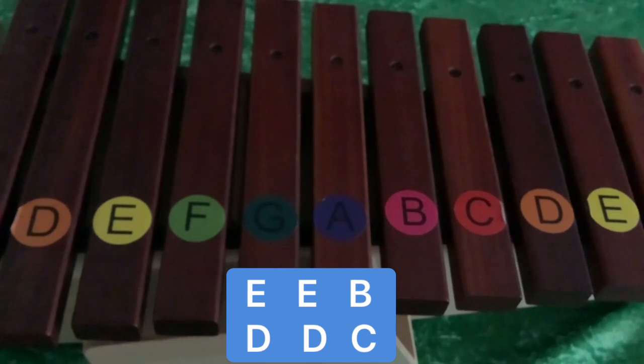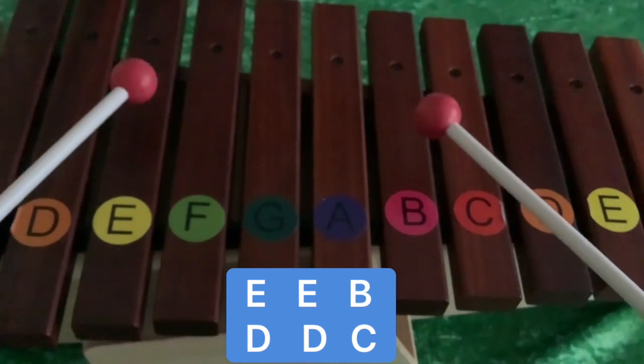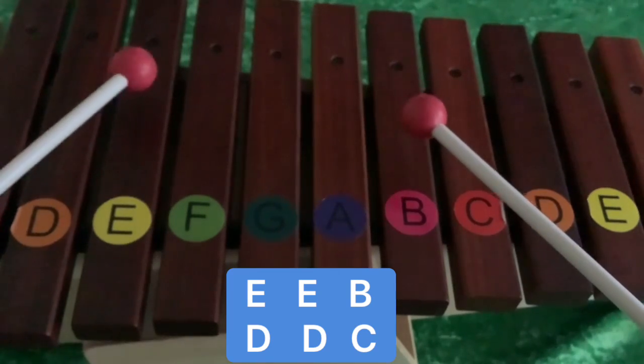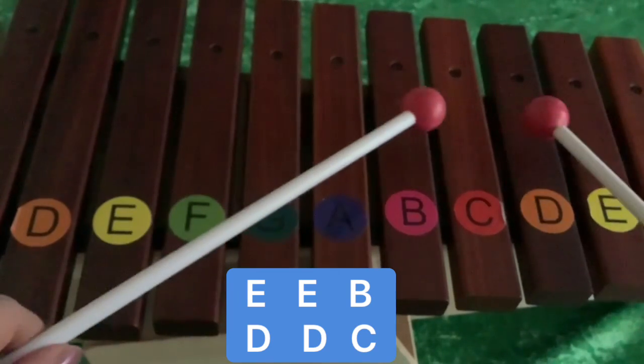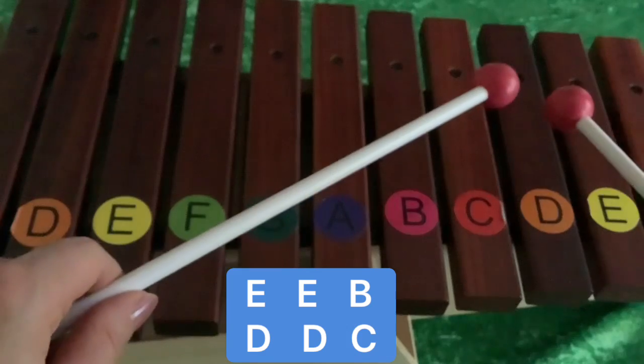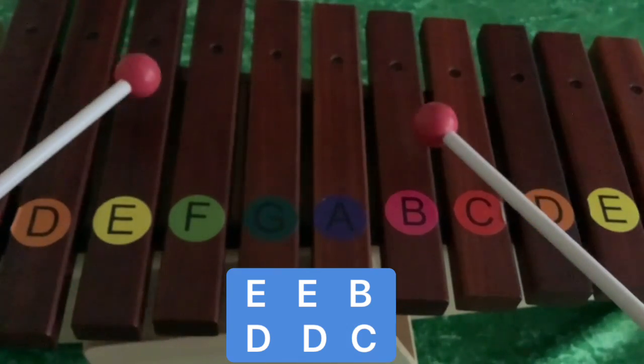Here's the simplified version for section C. It uses E, B, D and C, like this.